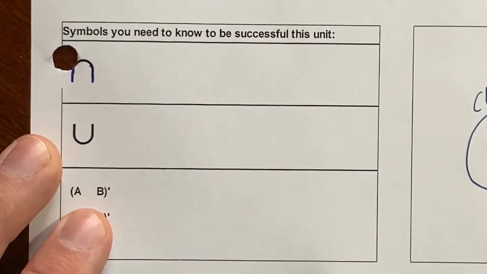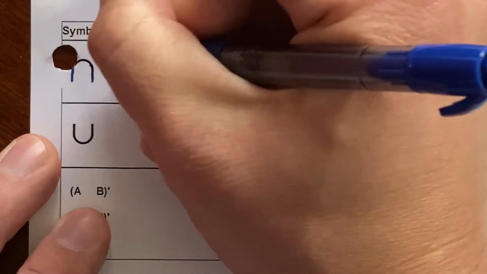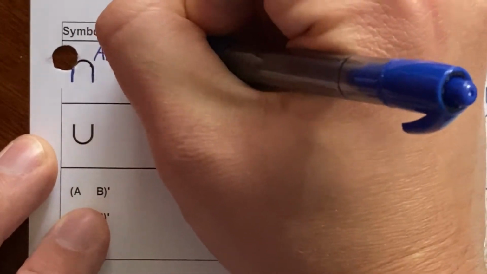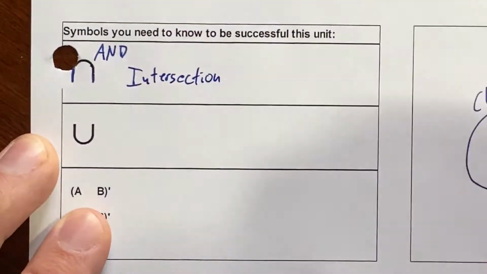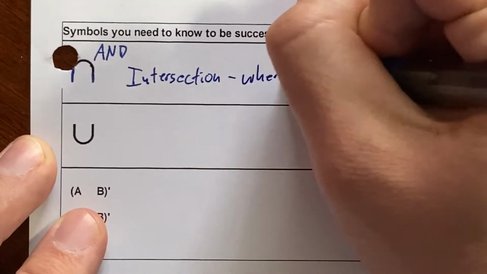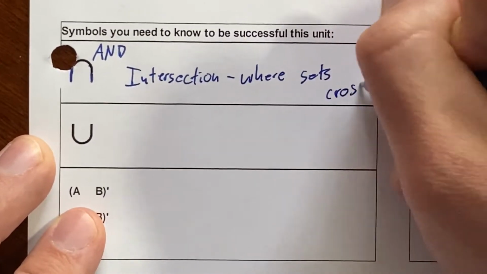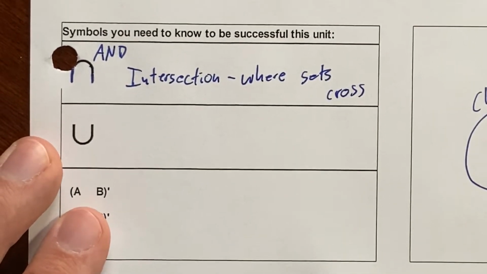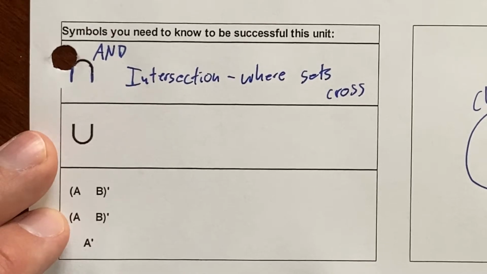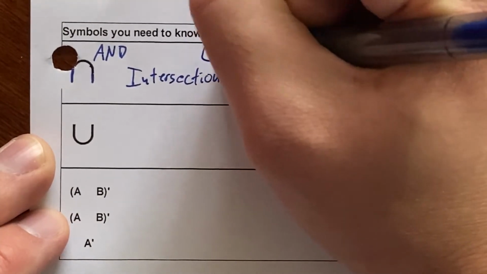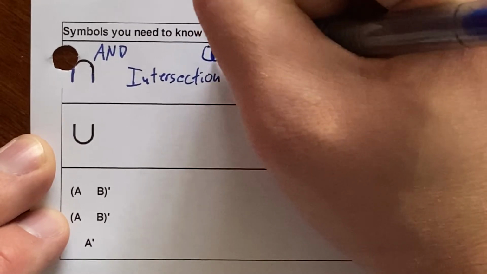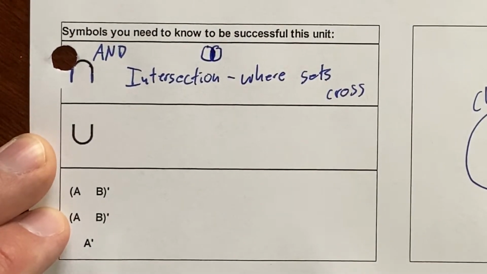It's an upside down U, and it means and. We're going to call that the intersection, and we're going to call it where the sets cross over each other. That would be this stuff in the middle, the and, who like chocolate and vanilla ice cream.